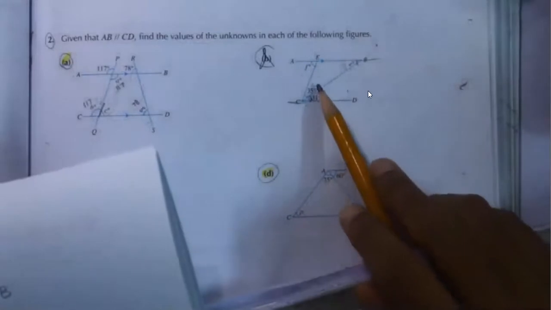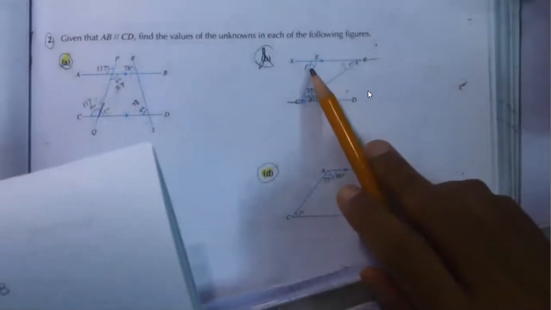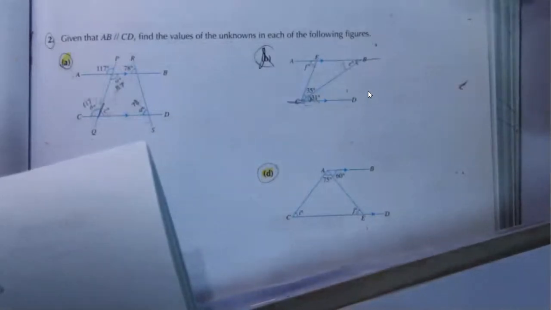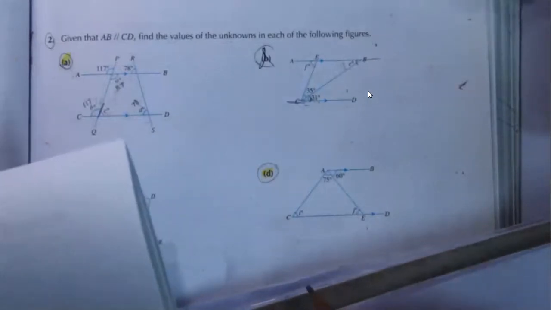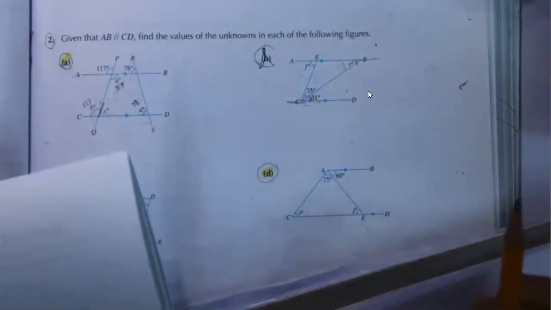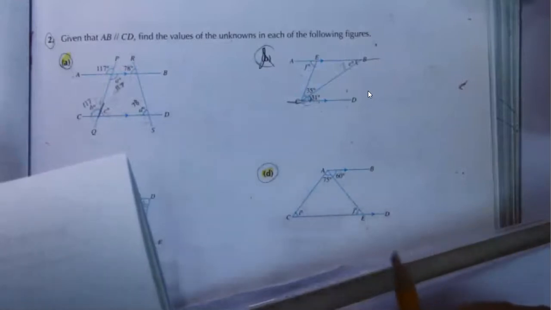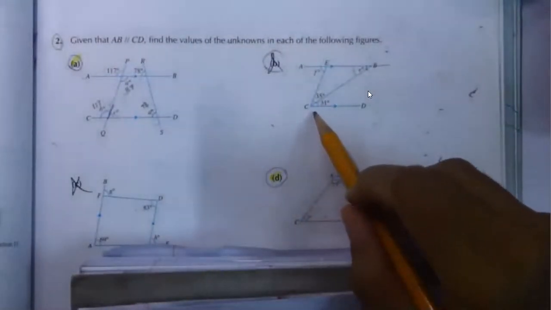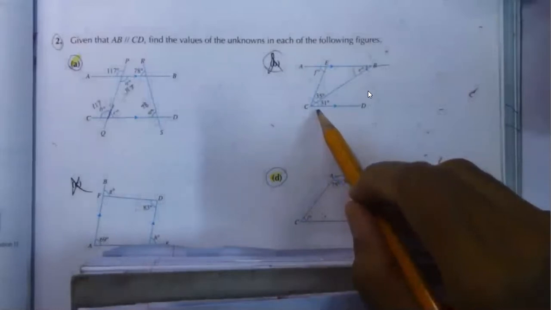Yes, you are right. So, okay, what about F? E and F are both on a straight line. I cannot understand your question. No, teacher, I'm saying that they are both on a straight line. So E plus F equals 180. That is, 31 plus F equals 180.